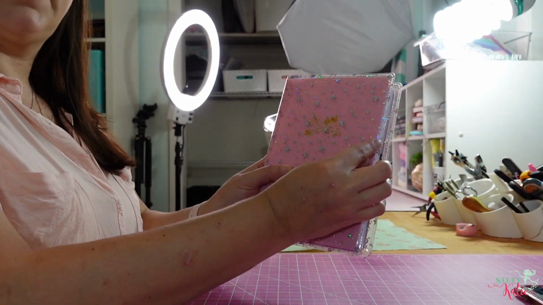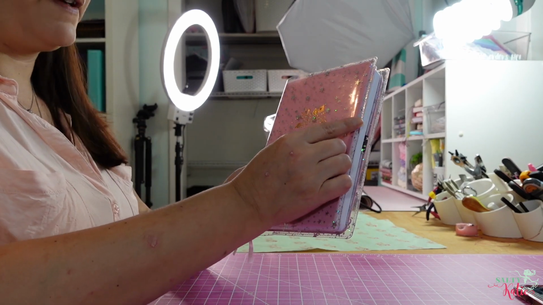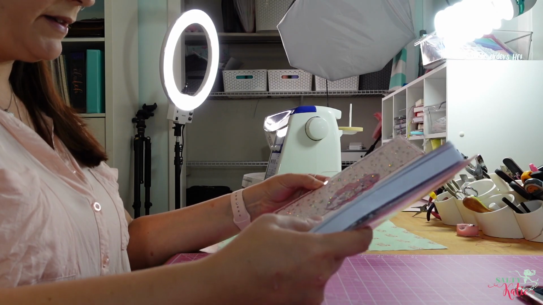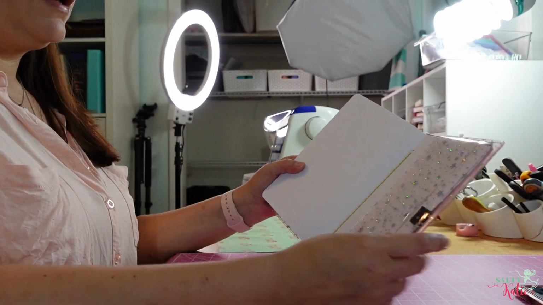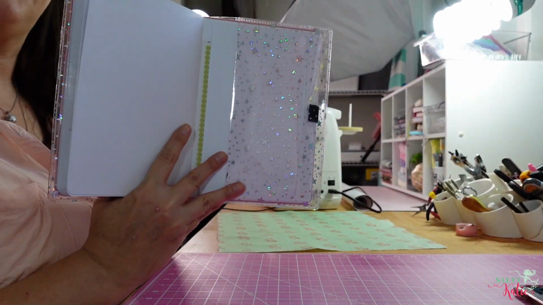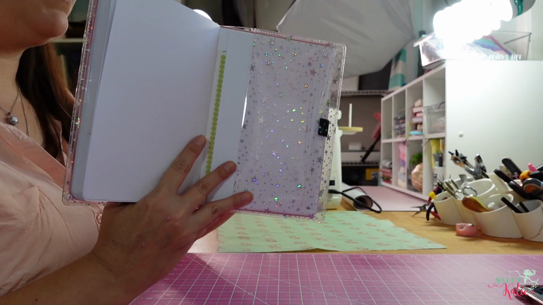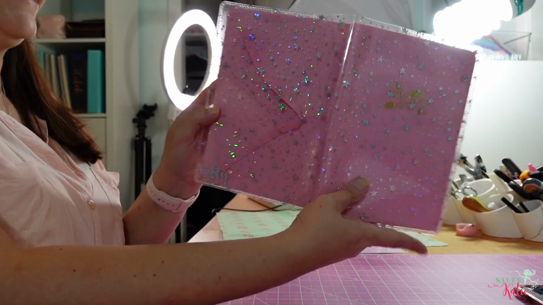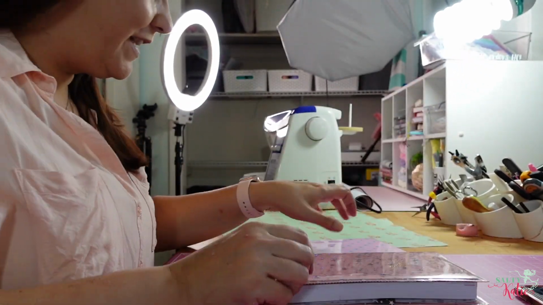There's going to be just a tiny bit of extra lead here on the side because of the thickness of the book itself. So I'm going to need to make some adjustments here for this pin loop and then for the elastic that's currently jammed in the back here. So let's get into that.